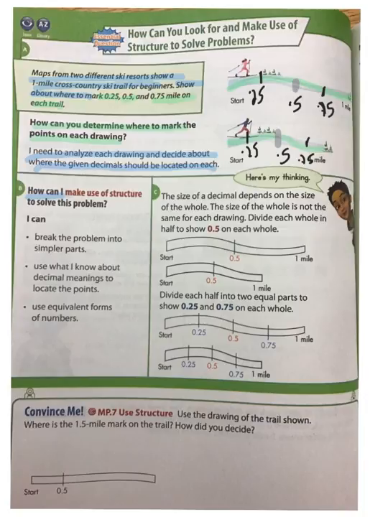So, how can I use structure to solve problems? I can break the problem into simpler parts, just like we did with putting the 0.5 or 1/2 first. Use what I know about decimal meanings to locate the points. We know that 0.5 is the same as 1/2, 0.25 is the same as 1/4, and 0.75 is the same as 3/4. And use equivalent forms of numbers. Look in part C. The size of a decimal depends on the size of the whole. The size of the whole is not the same for each drawing, so we need to divide each whole into half to show 0.5 on each whole.